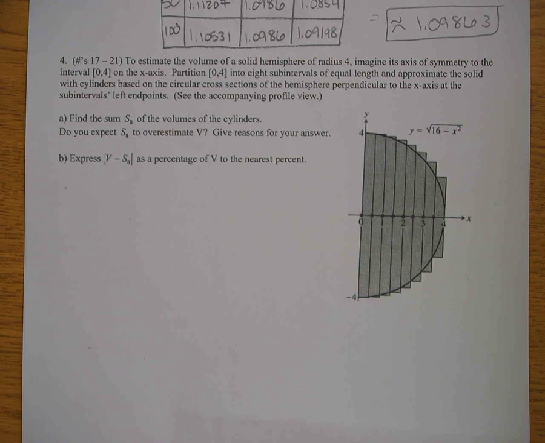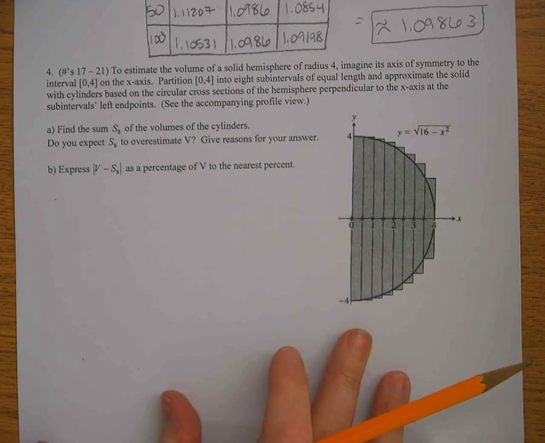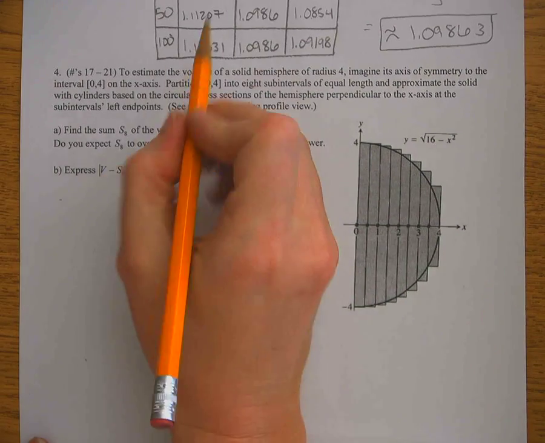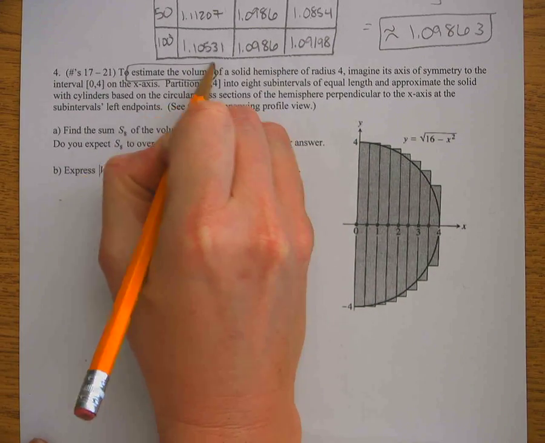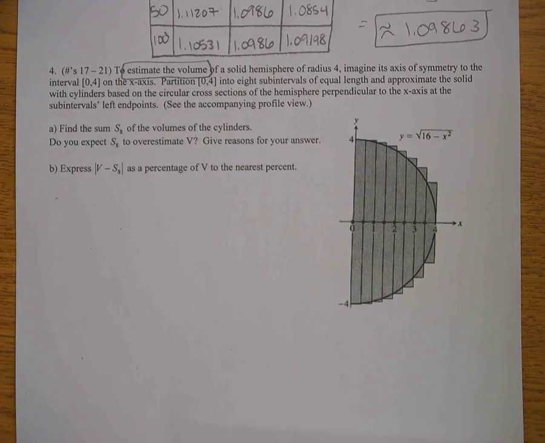All right, last but definitely not least, we come to example 4. And it's the last example on here. And so naturally, it's probably the most difficult. Okay, so notice here that it's asking us now to estimate a volume. So we have now a third dimension.